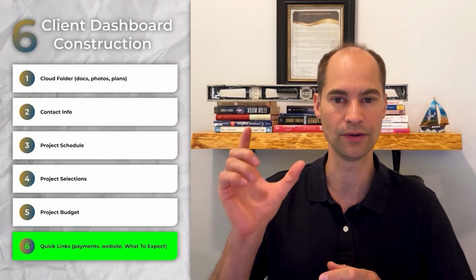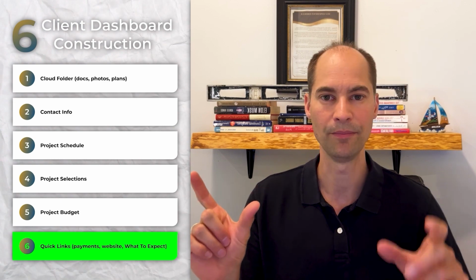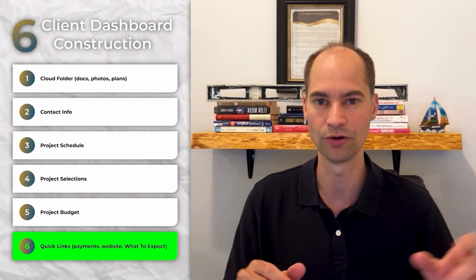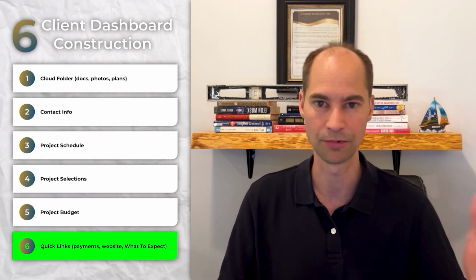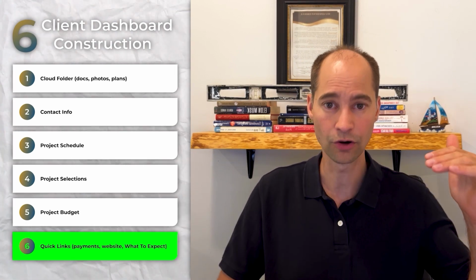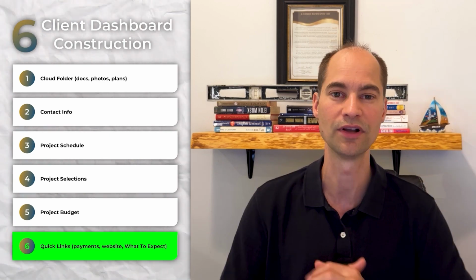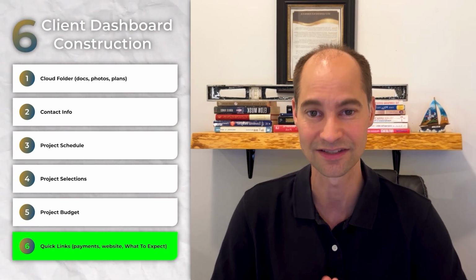So whatever you think is relevant and maybe not contained or easily found. It could even be that you have a link to your Google Drive folder, but maybe you have a separate link to the photo section or the budget section or the contract section, so that they don't always have to go through the Google Drive folder and look for information. It's just that the ones they're going to use often are in the quick links. So does that make sense?